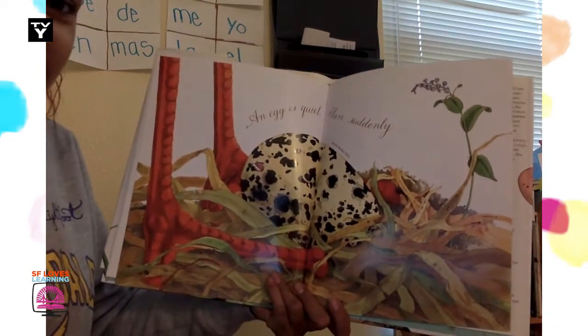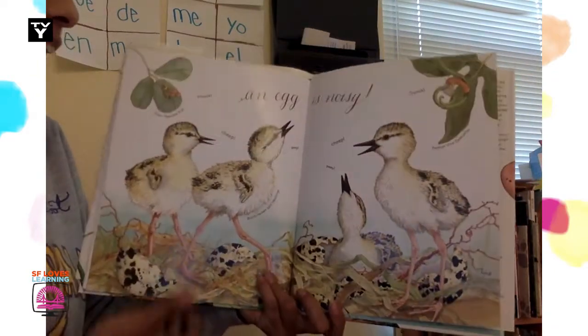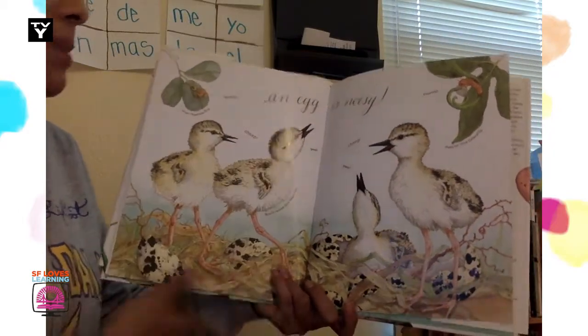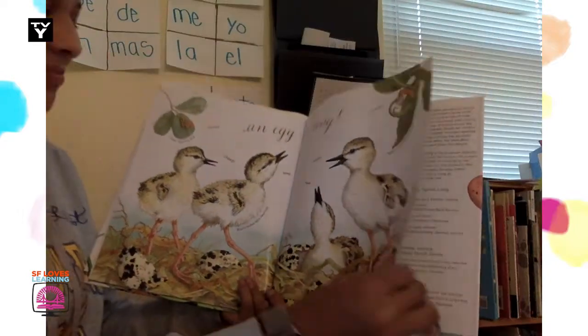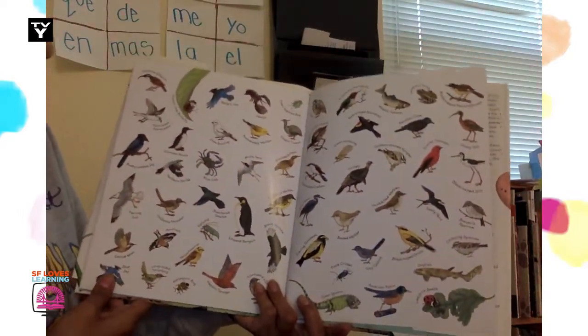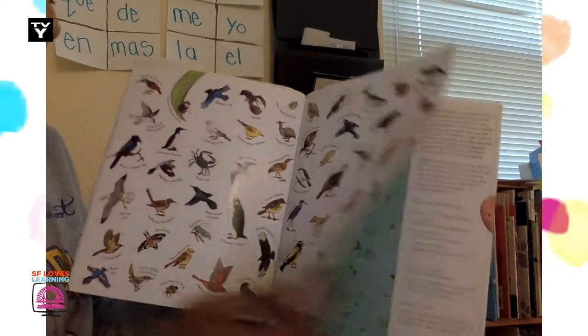And then suddenly, an egg is noisy. A cheep, cheep, cheep. Ooh, and a whole bunch of animals or birds or insects that lay eggs, reptiles.